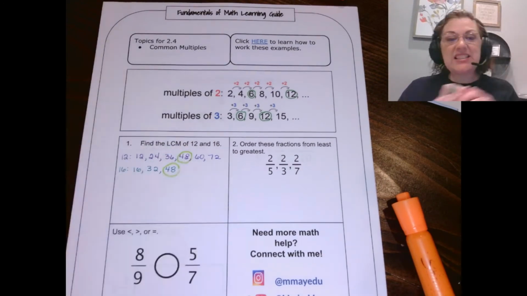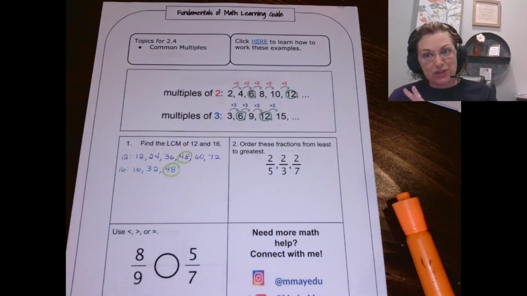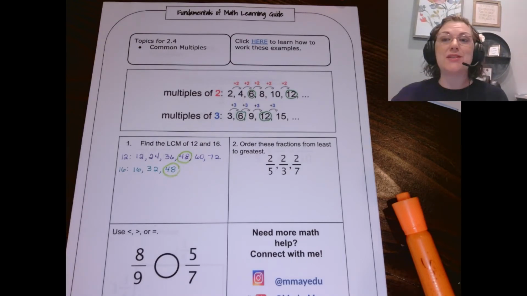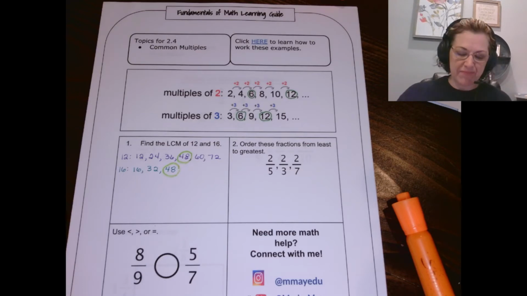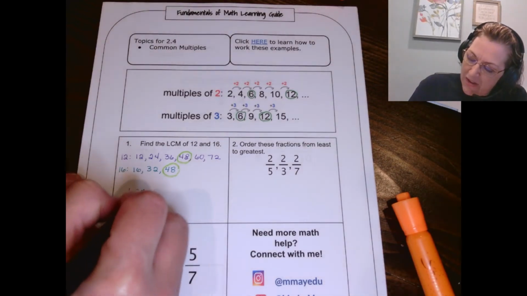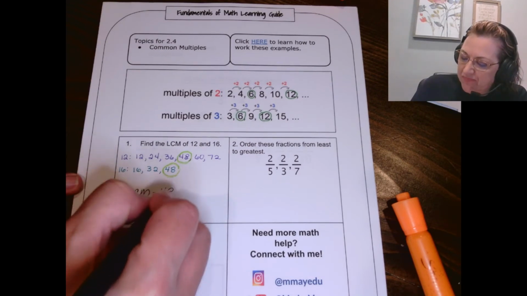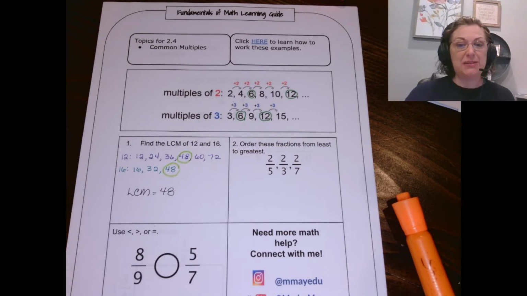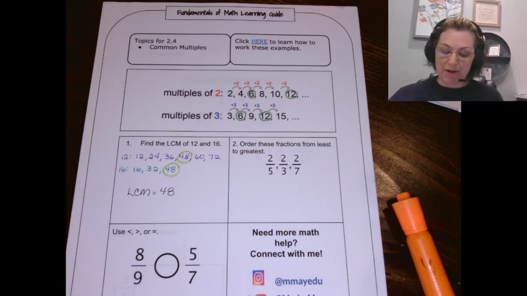See, once I list out the ones for the first number, then when I do the second number, I only go as far as till they have one that's in common. So for this case, the LCM would be 48. Pretty simple, right? Just a little bit of addition. All right, let's look at problem number 2 then.